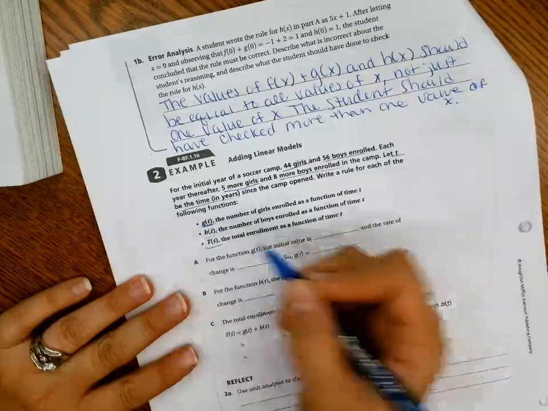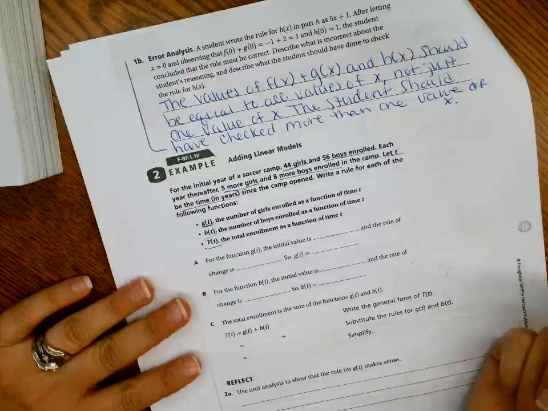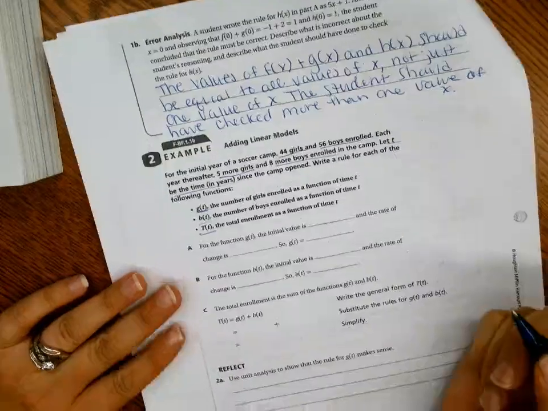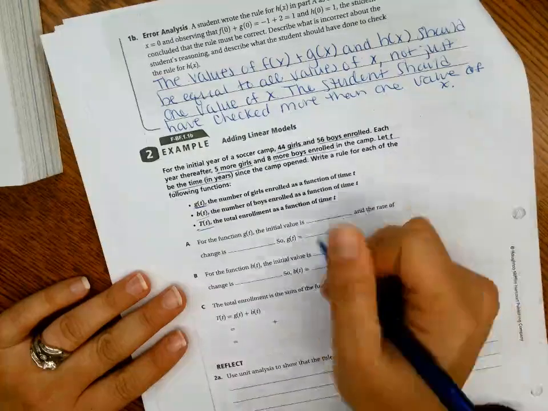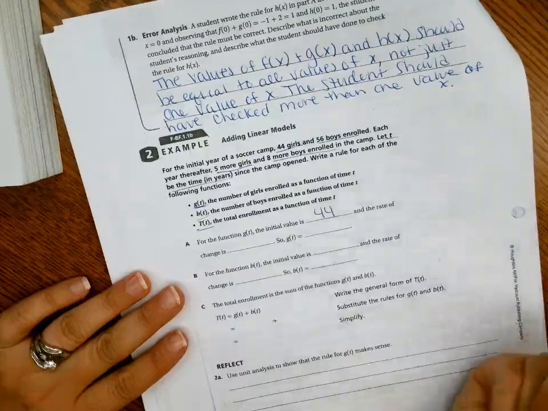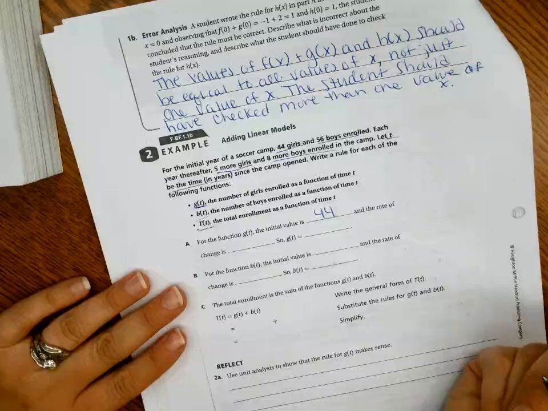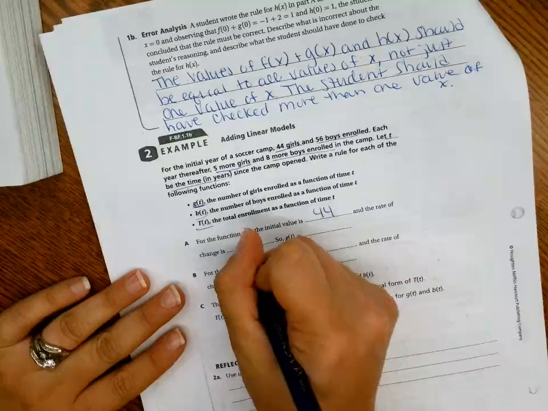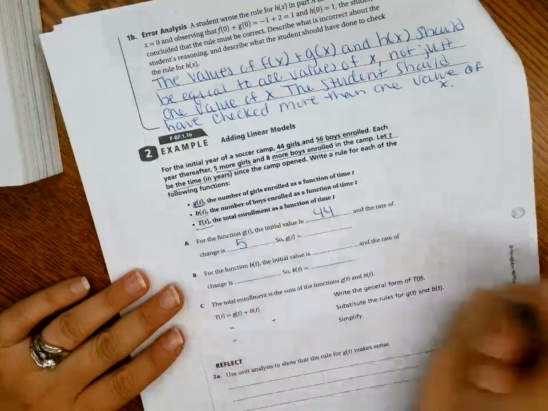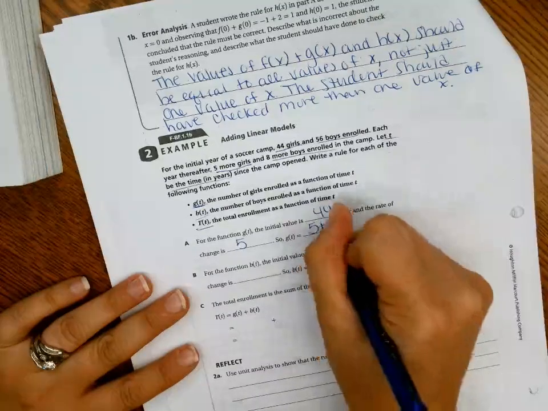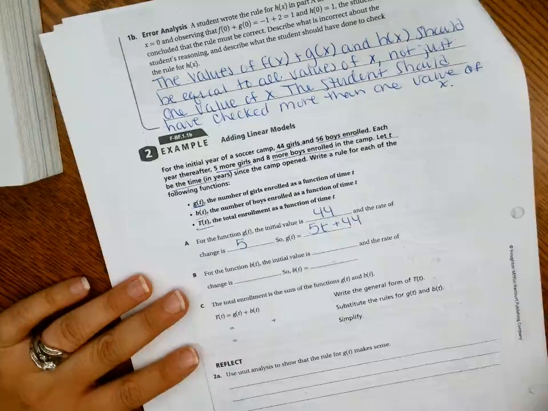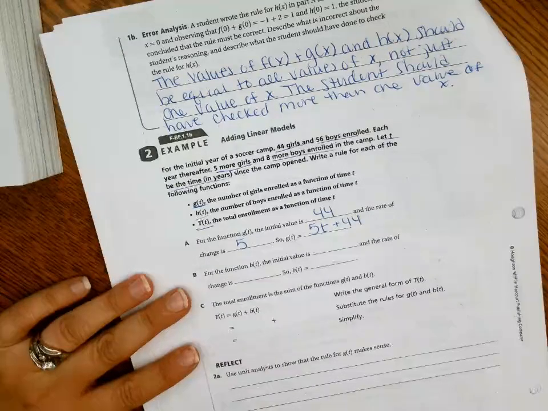For the function g of t, the initial value is, so g of t, our girls. What is our initial value for the girls? What do you guys think? Initial value for the girls? 44. And the rate of change is, what's it going up by? 5. So g of t is going to be 5 per year plus the 44 they started with. For boys, initial value for boys.